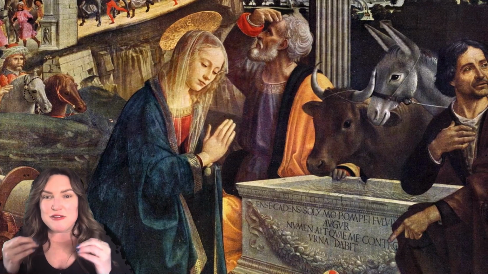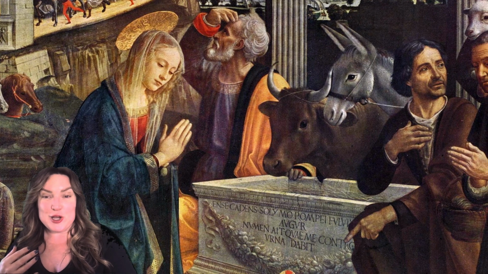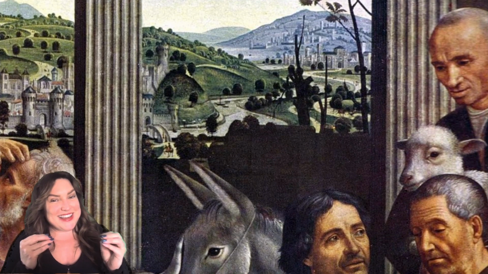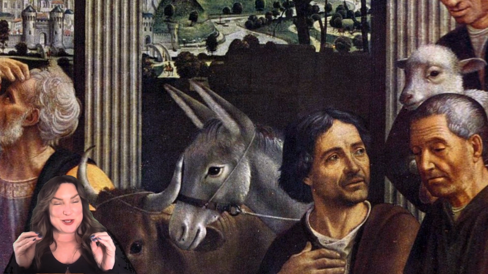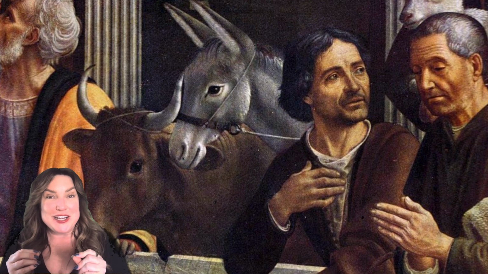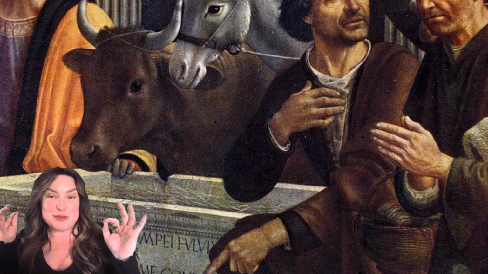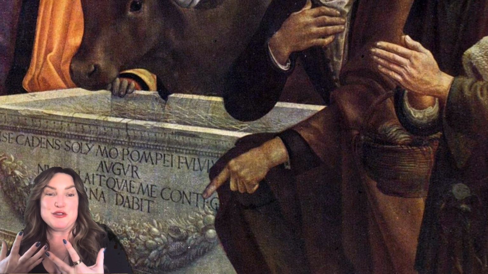And then look at the figures themselves. They're very idealized. If you look at a close-up of the shepherds, these are really hot silver foxes, like the George Clooney of Renaissance paintings. These guys are working in the fields. They are shepherds, but they are glistening. Their hair's perfectly coiffed. They really are idealized and beautiful looking.